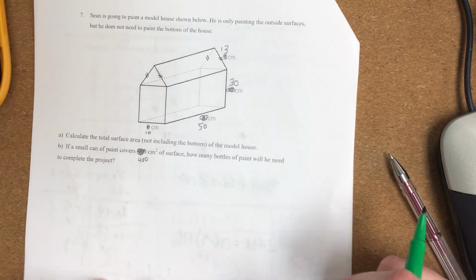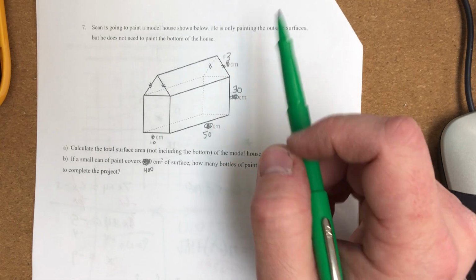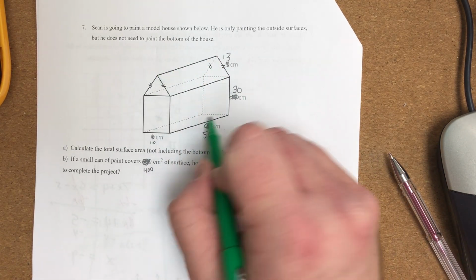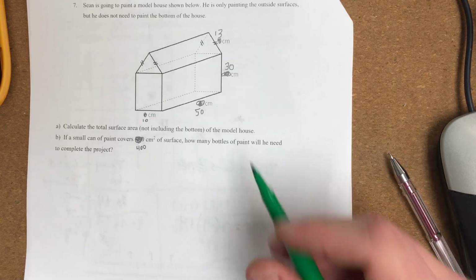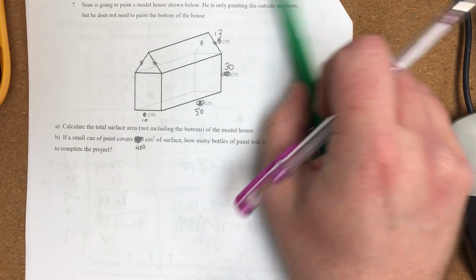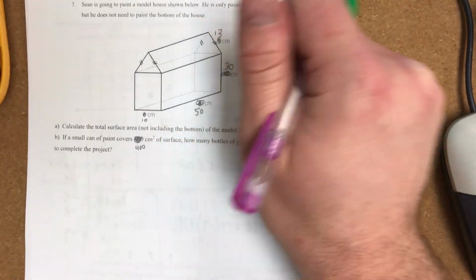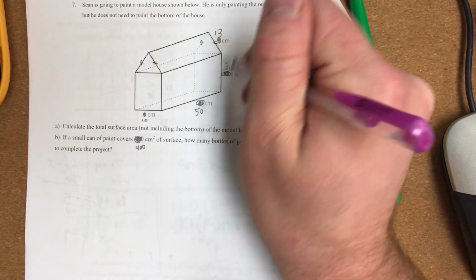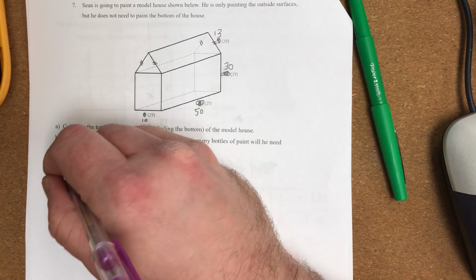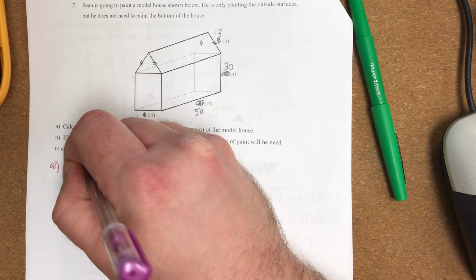All right, our next question. It's asking us for the surface area of this, and we're not painting the bottom of the house. So what I like to do is look at all the pieces. I've got this wall here, and I know from my formula sheet I can look up the area of a rectangle, because this is a rectangle. And so 50 times 30 is how you find the area of that, base times height.